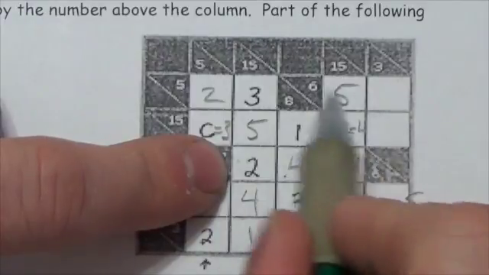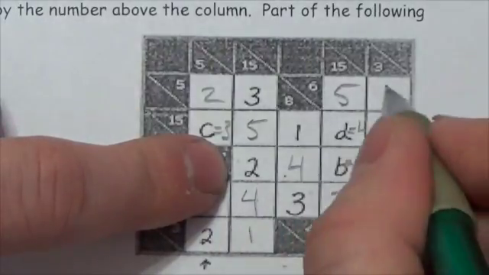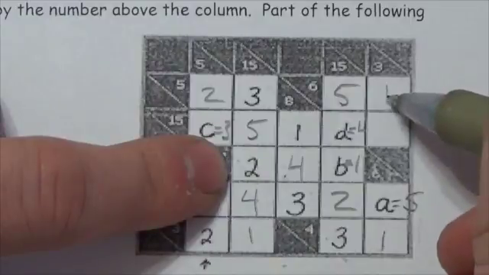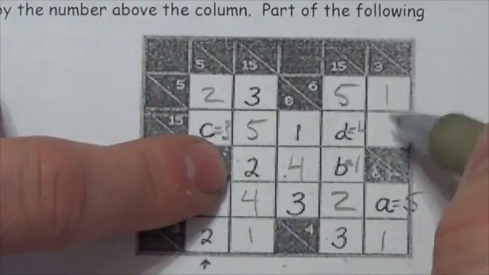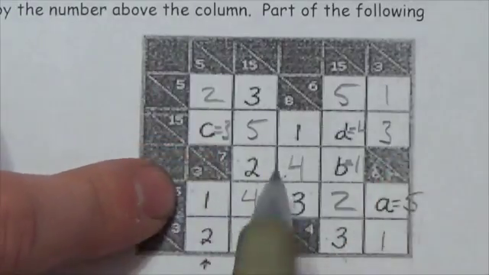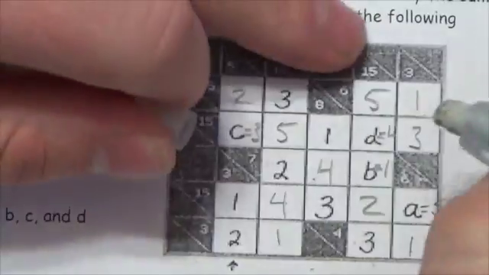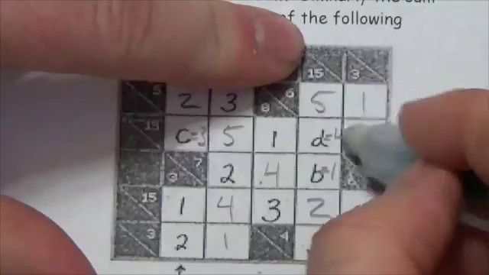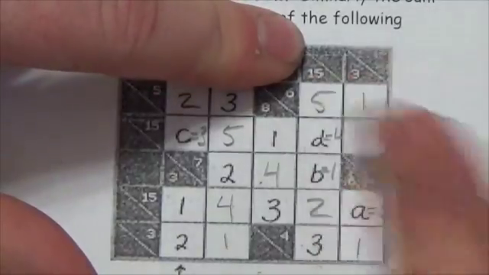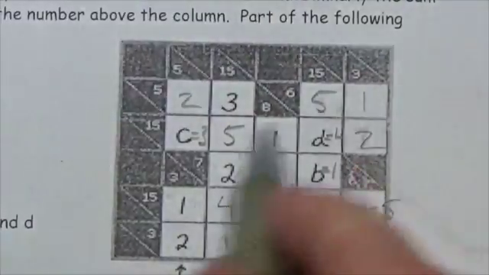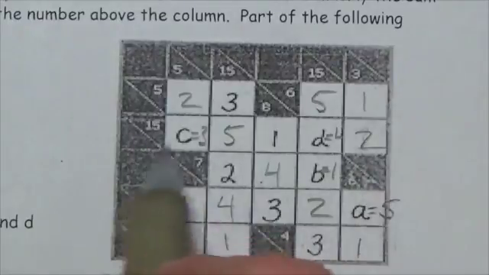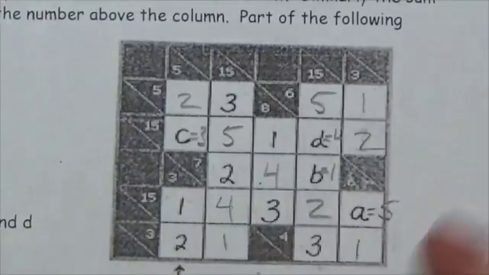This little row right here is supposed to add up to 6. If this is 5, this must be 1. If this is 1, this little column here has to add up to 3, so this has to be 2. Sorry, I said 2 and I wrote 3. That is so odd. But that has to be 2, which makes perfect sense because now this lineup right here has got the 1, 2, 3, 4, 5. Perfect. Just exactly the way it's supposed to be.